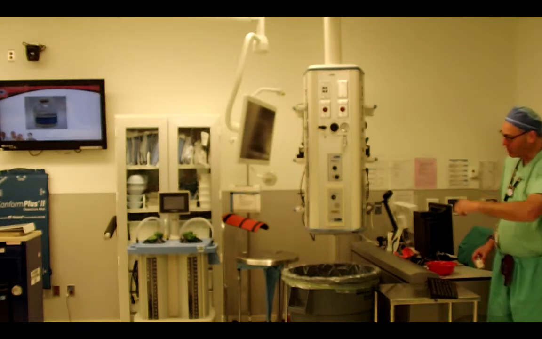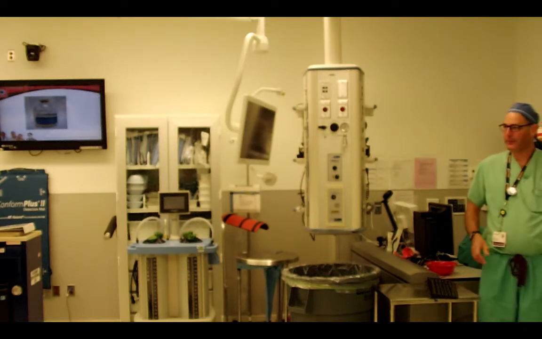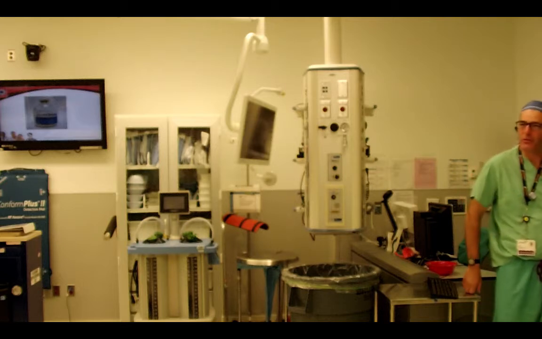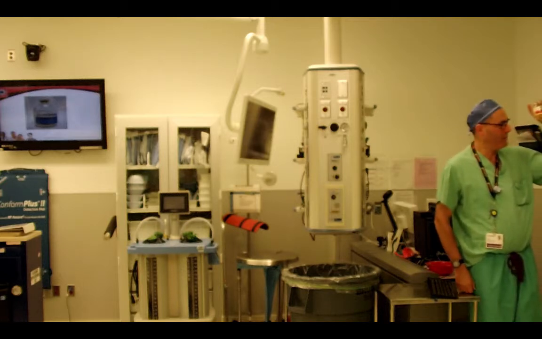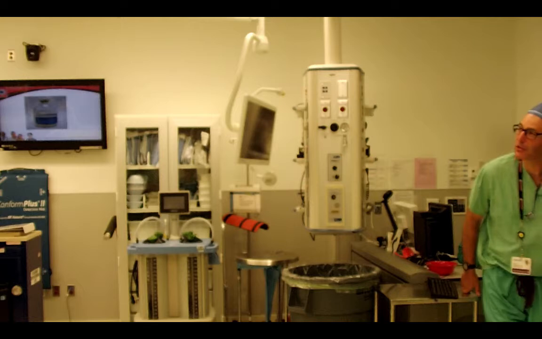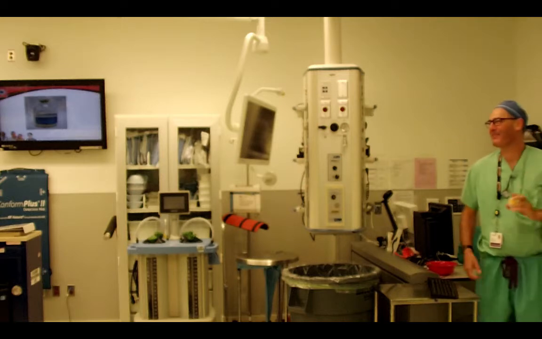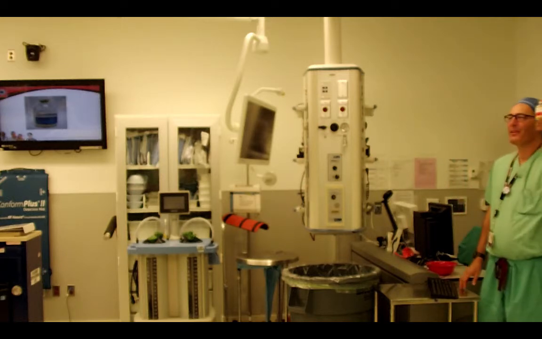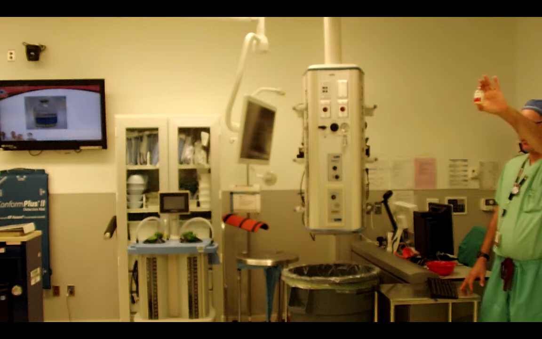Dantrolene is in your MH cart, and I have a bottle here. Do we have any anesthesia students who can tell me? We don't. We do. Aha, Tom. Question number 1. What does this have in addition to 20 milligrams of dantrolene?